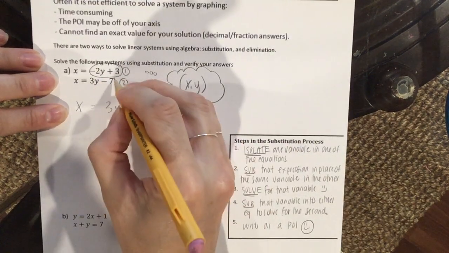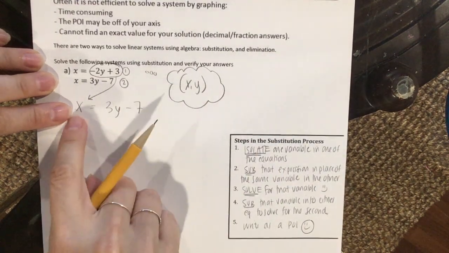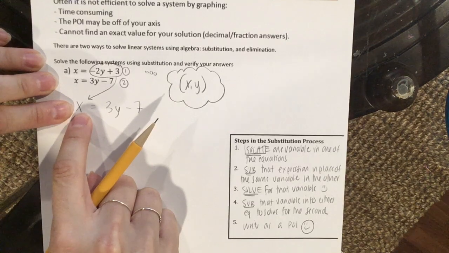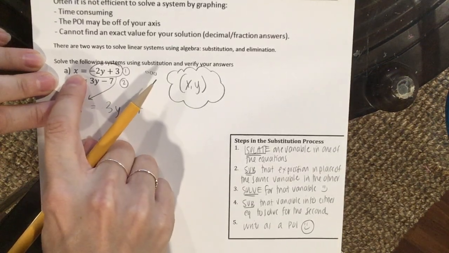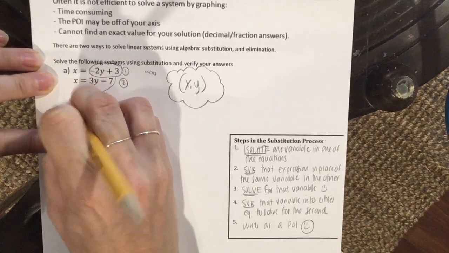So look what I can do. I can take the expression that x is equal to, and I can literally just sub it in the place of x in the second equation. Because I have what x is equal to, I can just take it and place it right in the place for x in the second equation.